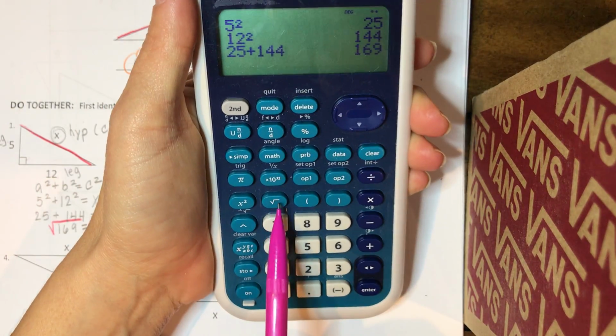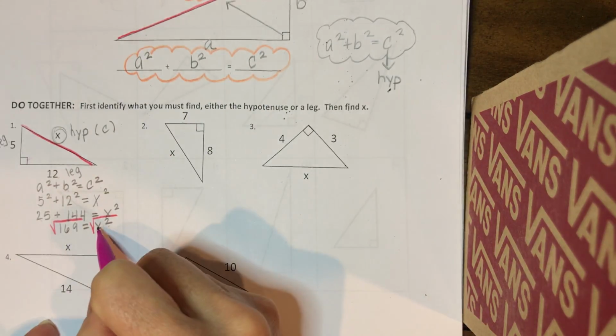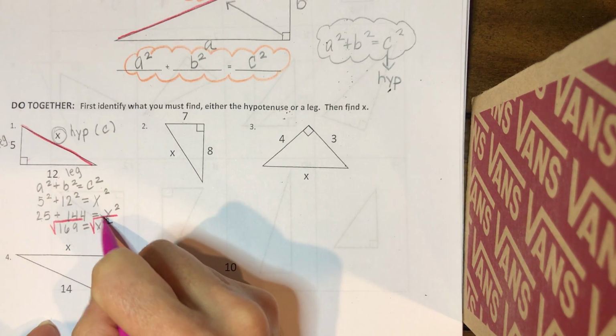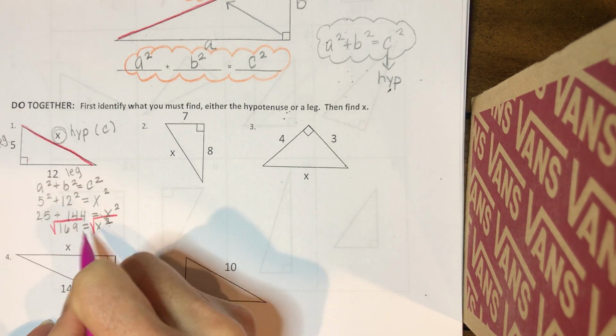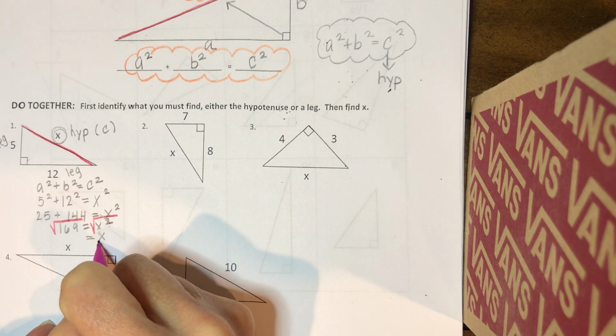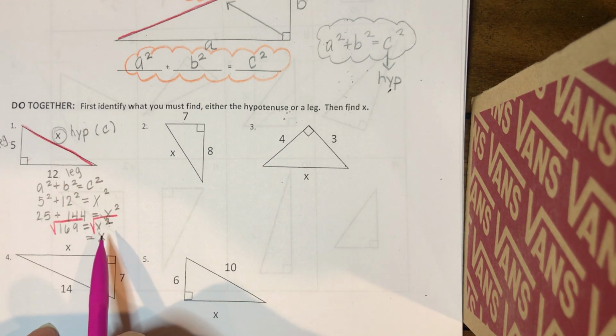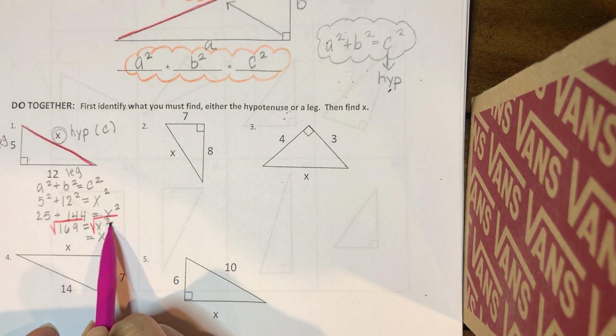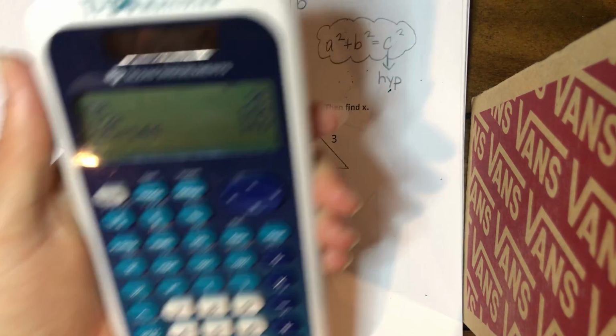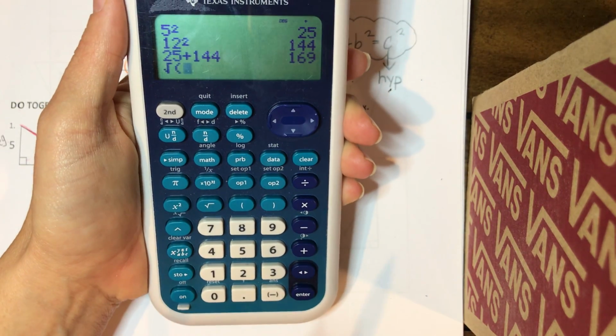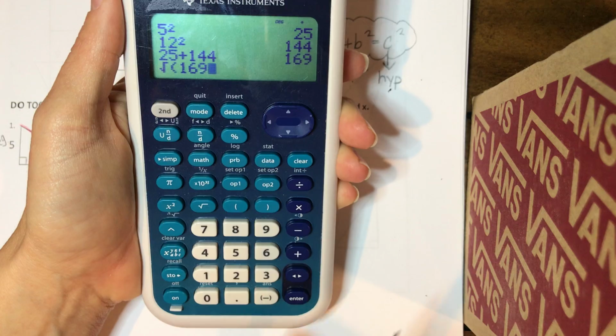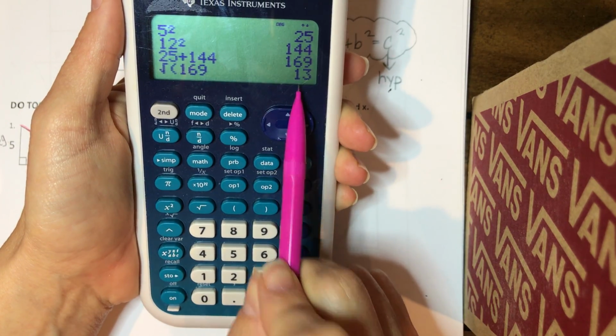Our square root button. What that does, that square root and the square end up canceling each other out, and you're just left with the x. That's the reason we're doing this. We're undoing that square. So then we use this in our calculator and we say, oh, the square root of 169 equals 13.